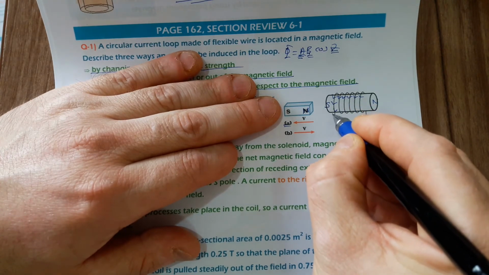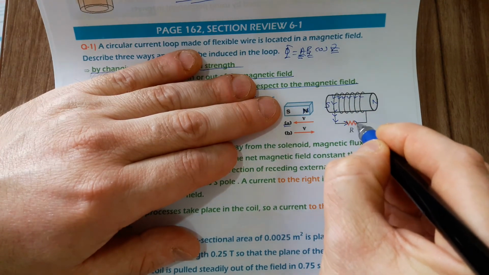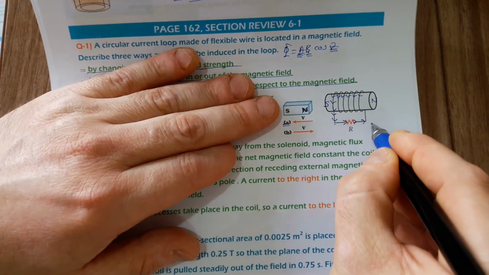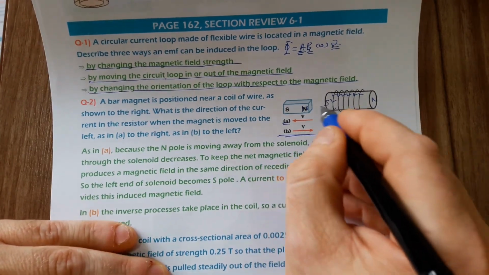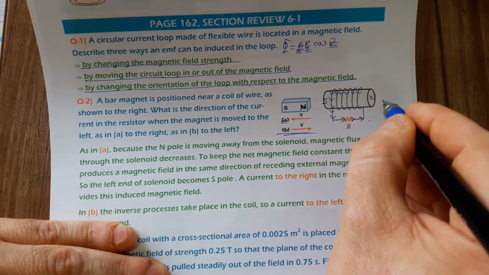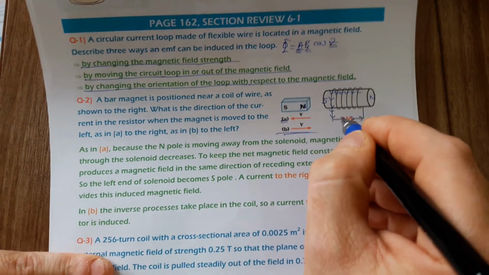Follow the line, follow the wire, so you will see that the electric current is from left to right on the resistor. In part B, the electric current will be opposite because the poles will change. This will be N, that will be S. The electric current direction also will change.